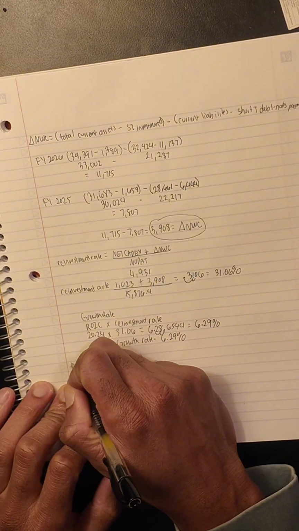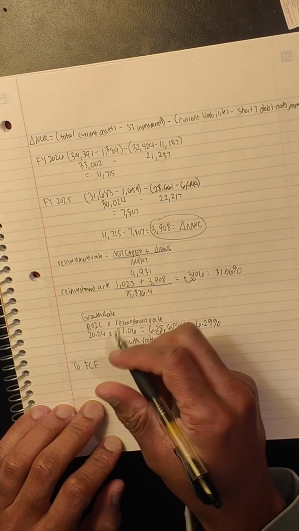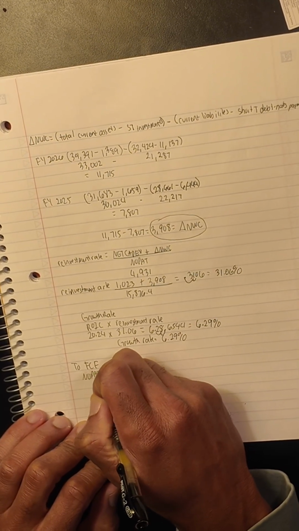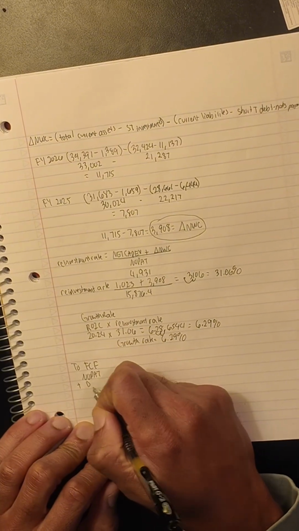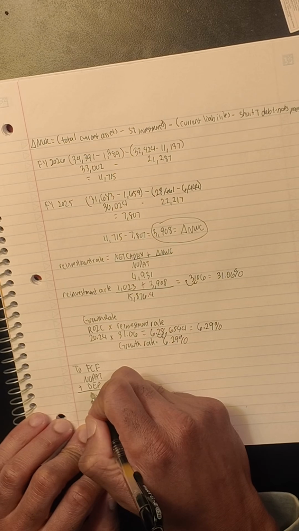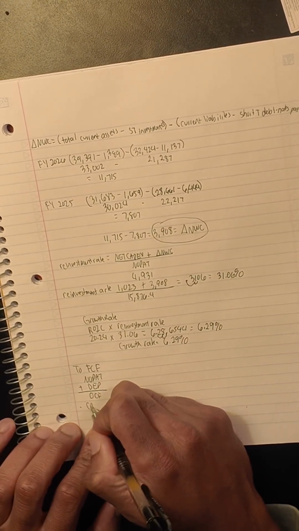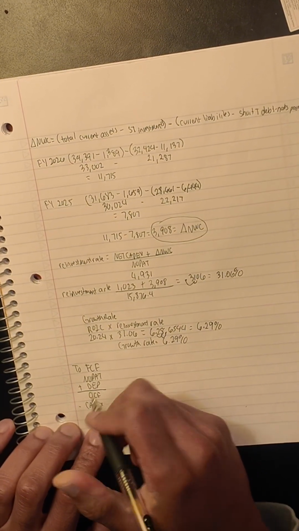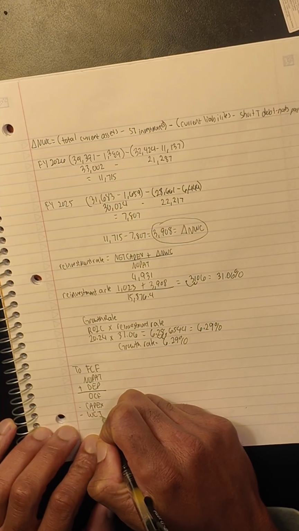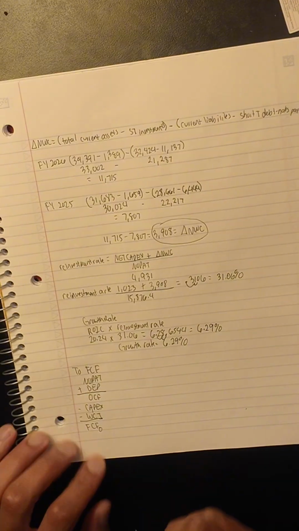So to find the future cash flows, we need to have our notepad. We're going to add back the depreciation from the income statement, and then that's going to give us our operating cash flow. From our operating cash flow, we are going to subtract the CapEx, and then we're also going to subtract the working capital investments, and that's how we get our future cash flow for year 0.